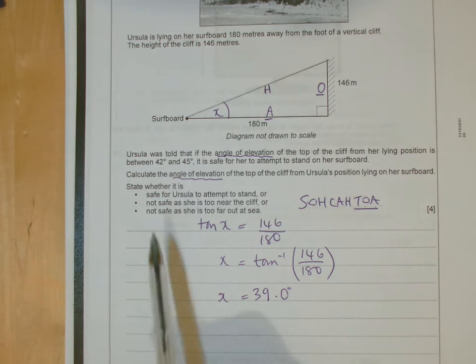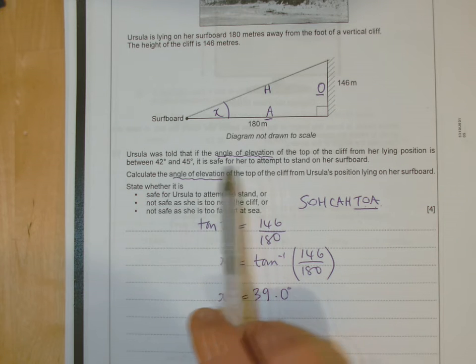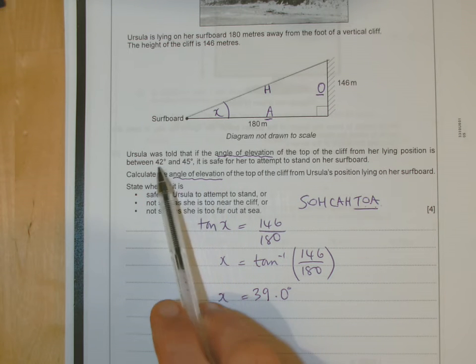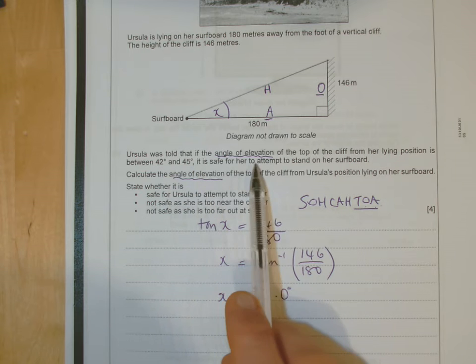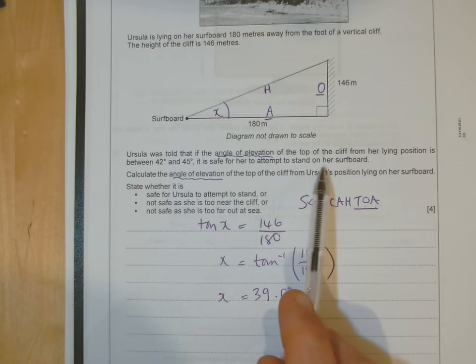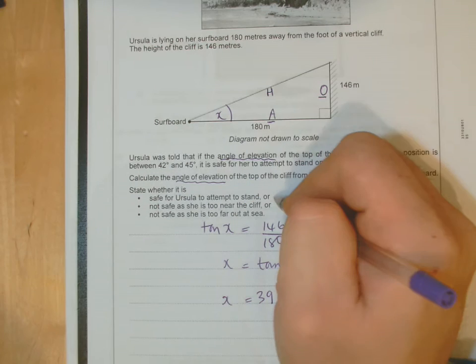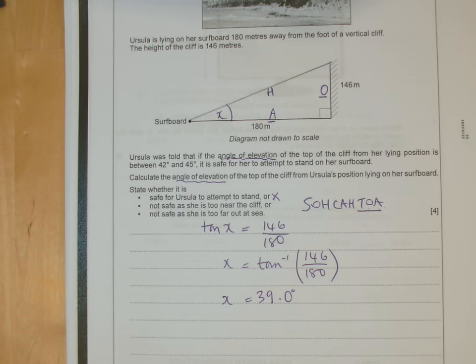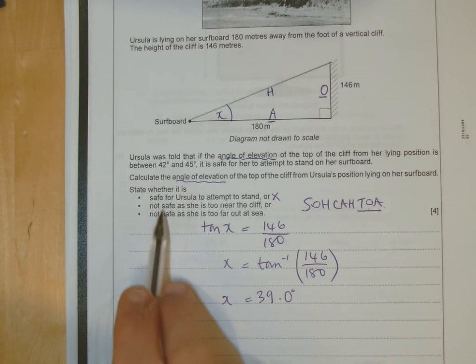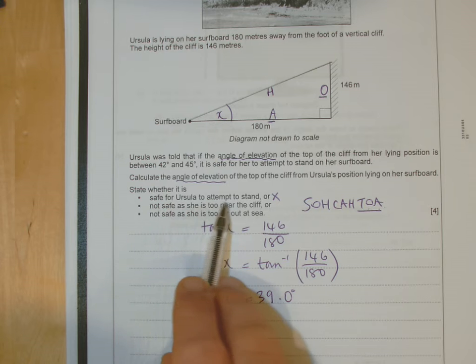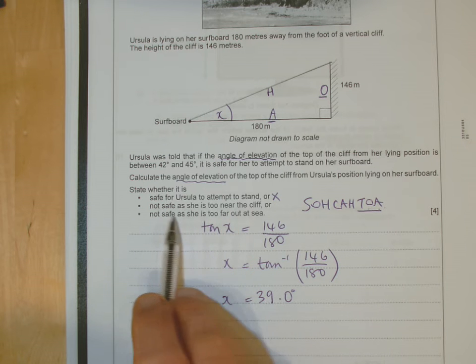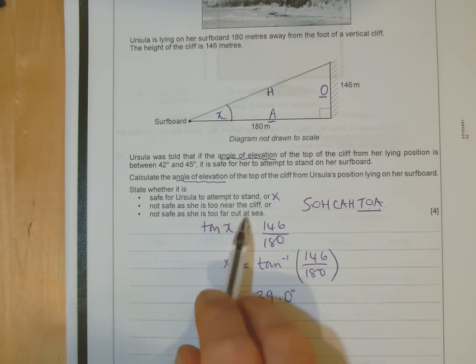Now, we're told that if the angle is between 42 and 45, it's safe for her to attempt to stand on a surfboard. You know, the angle is this, so obviously it's not safe. So first bullet point here, obviously it's not safe because it's not within that range. And we've got to decide now which one of these would satisfy: not safe if she's too near the cliff, or not safe if she's too far out to sea.